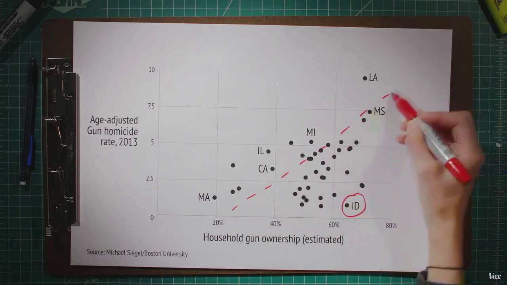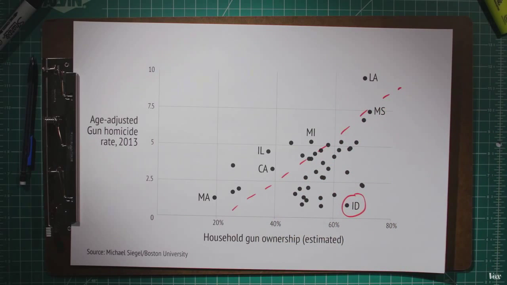But overall, there's a correlation between gun ownership and homicide rates. Again, notice the terminology here. They specifically say gun homicide. So they're not looking at overall homicides. They're looking specifically at gun homicides. So they don't care if you were stabbed to death or beaten with a baseball bat or something like that. You don't matter. Only the people that were shot mattered.